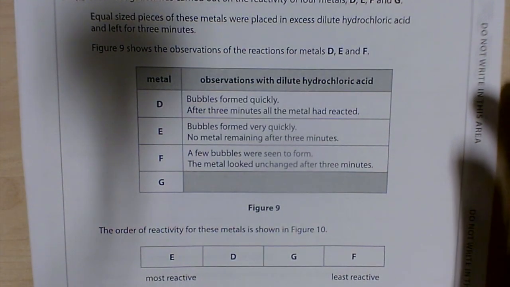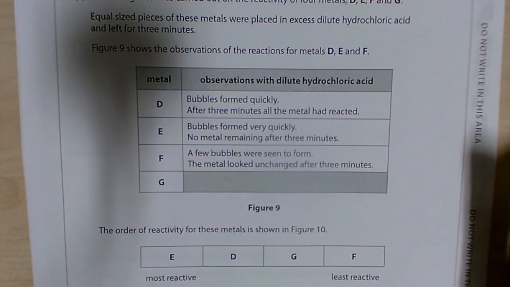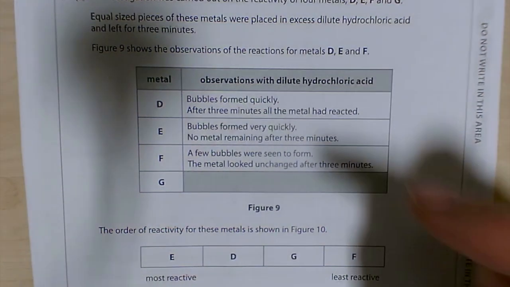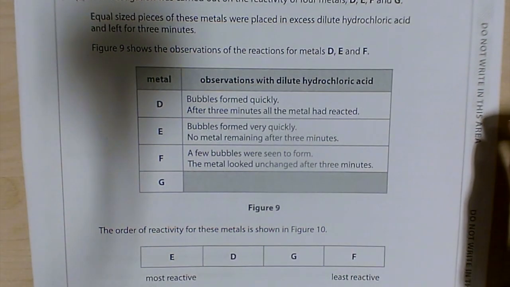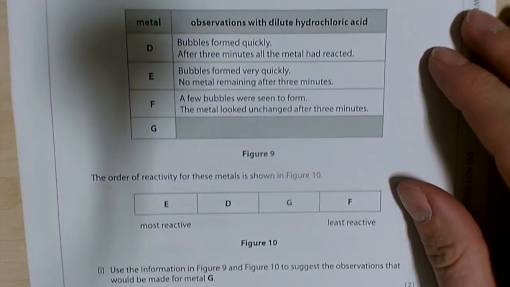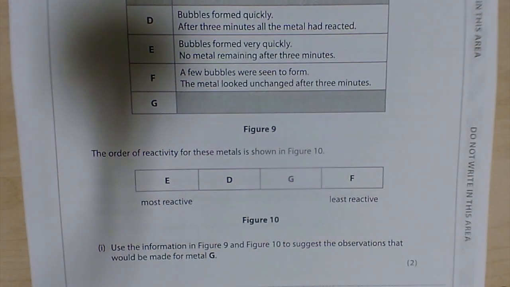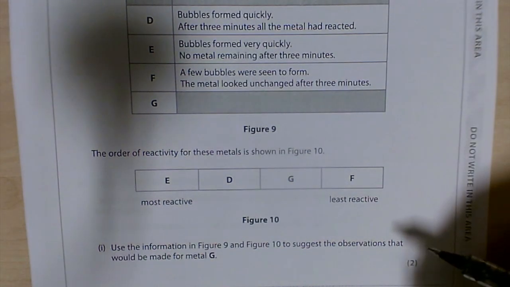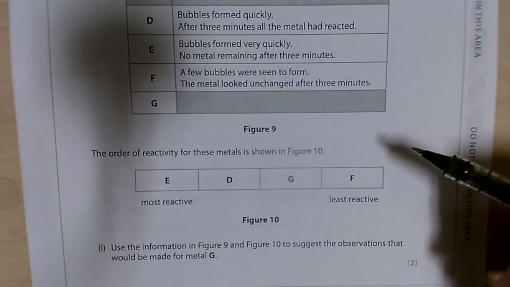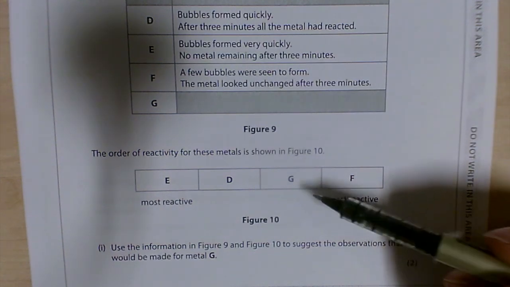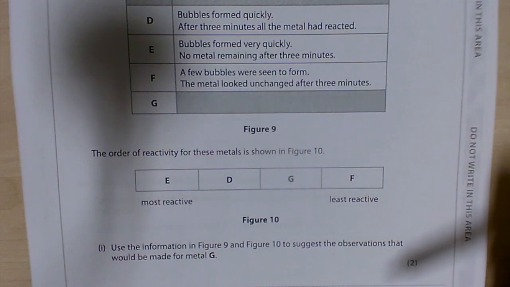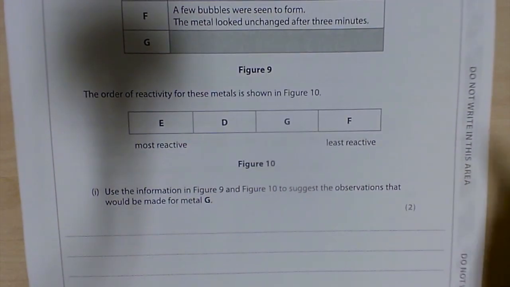Okay, so we've got a practical that's been done here comparing the reactivity of different metals, and different amounts of bubbles have been formed, and we've been given the order of reactivity. But we haven't been given the results for metal G. So we have to use the information in the table and the fact that G is the third most reactive of the metals to predict what the observations would be.